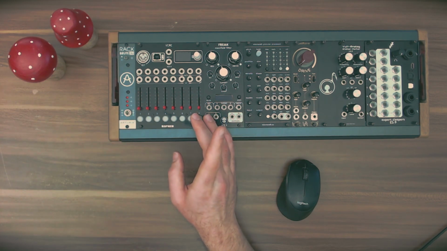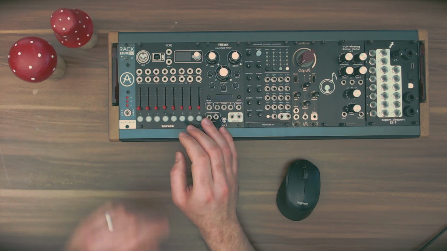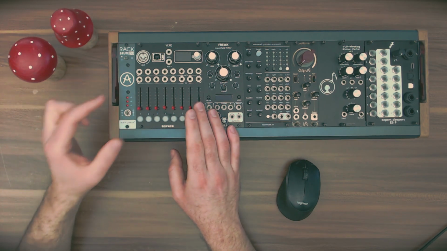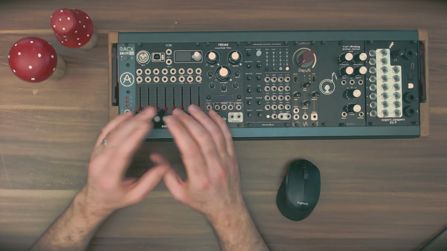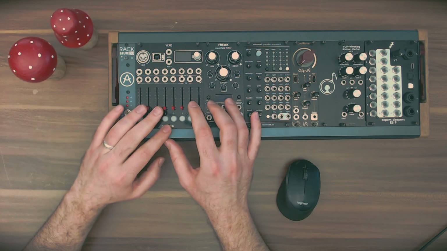If you want to deal only with MIDI, so again, the Intellijel case has MIDI built in. Maybe you will need to get the 1U MIDI module, but this is really helpful if you want to send MIDI into your case.